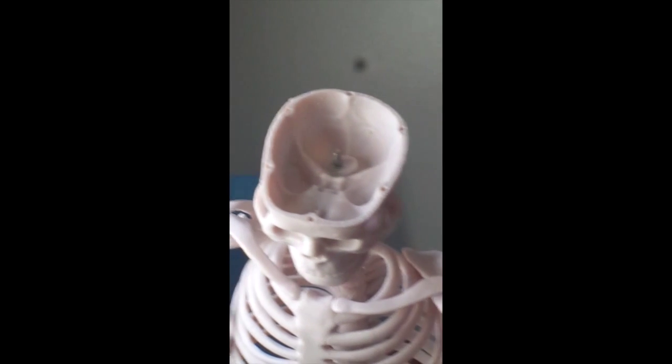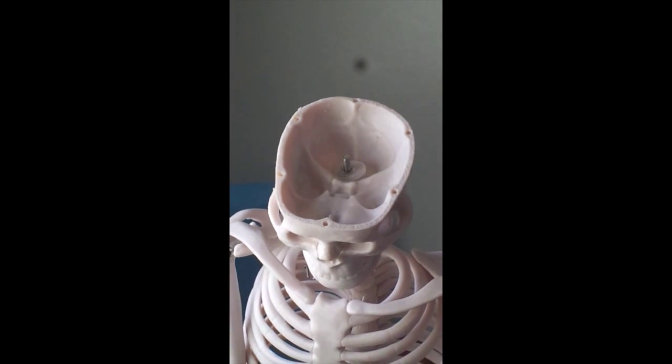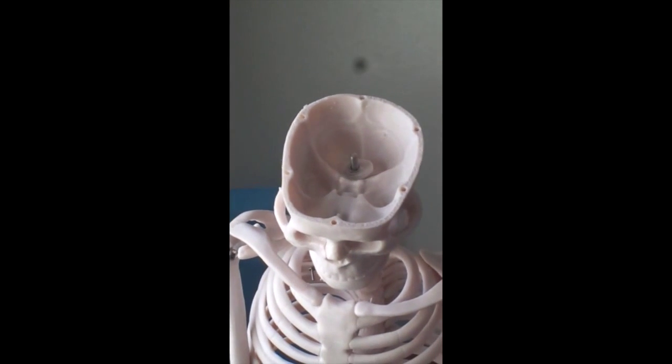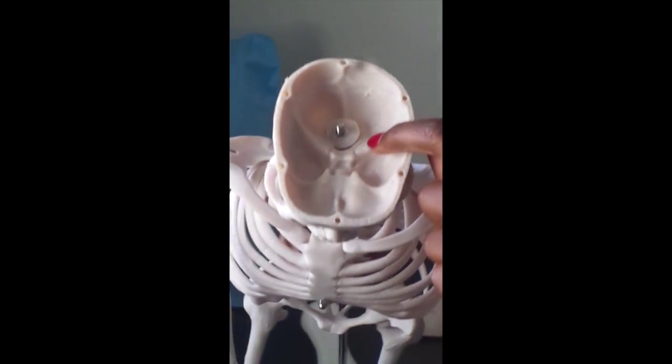For an internal view of the temporal bone, I'll be showing you the petrous part, which is right here. The petrous part houses the middle and internal ear cavities, which contain sensory receptors for hearing and balance. Next, we have the internal acoustic meatus, which is right here.